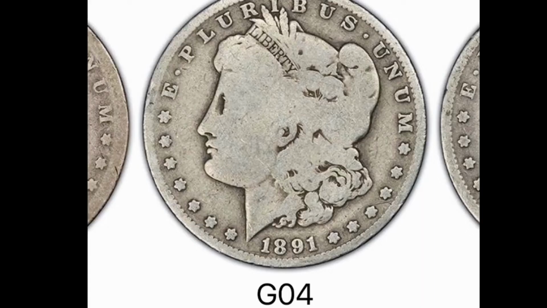As I said earlier, the Sheldon Scale quantifies a coin's grade based on a numerical value of 1 to 70, with 1 being the worst and 70 being the best. A perfect coin, essentially. So I would like to illustrate the various grades of coins based on their state of preservation.